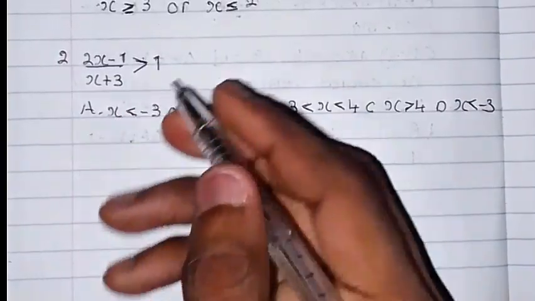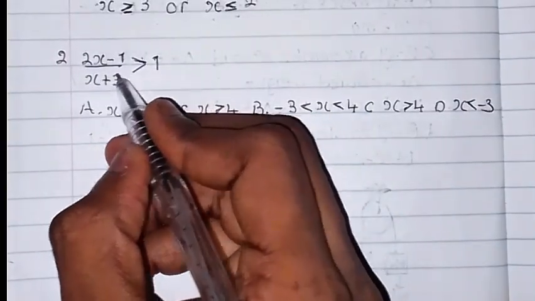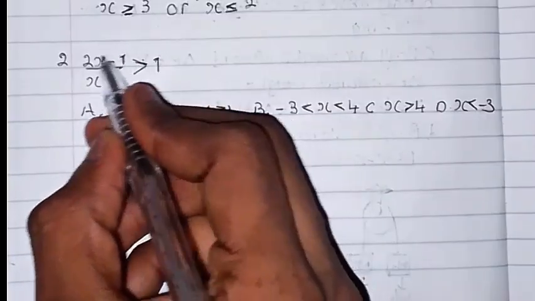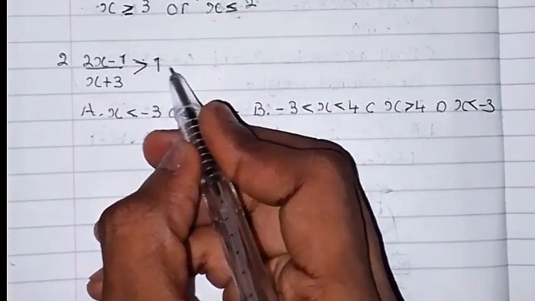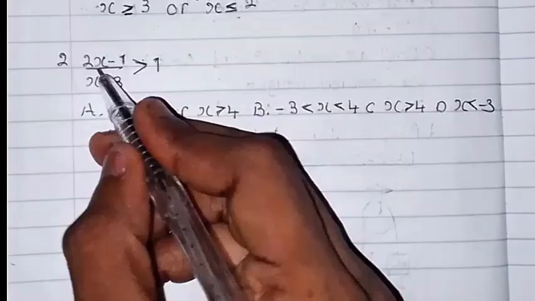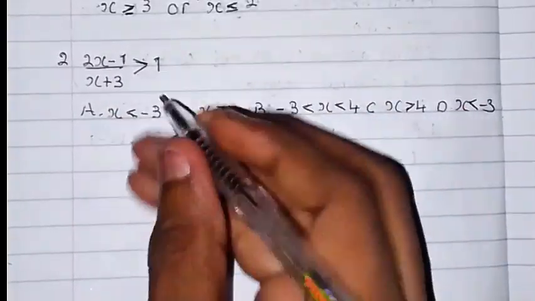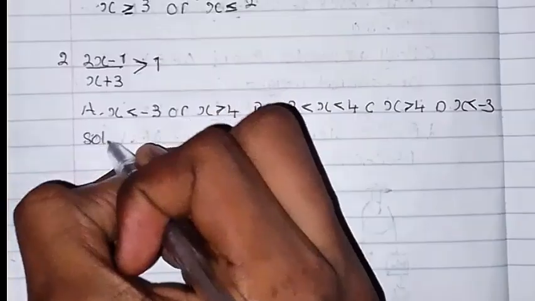Alright, first off, we are going to move everything to one side so that we can find the LCM and express this as a single fraction which is greater than 0. Then we can find the values of x for which that expression is positive, similar to what we did for question 1. Let's solve.